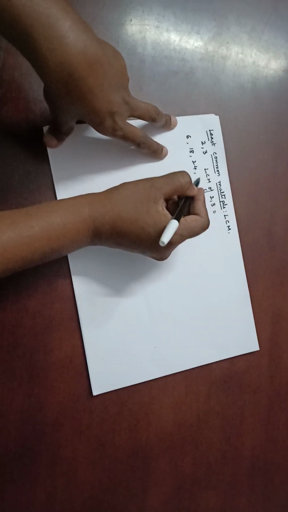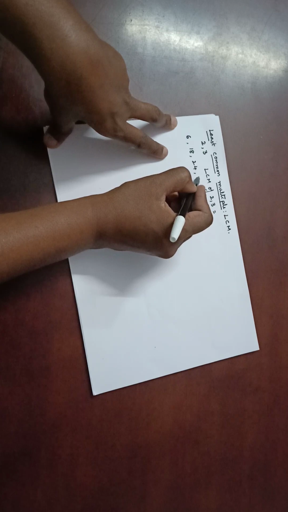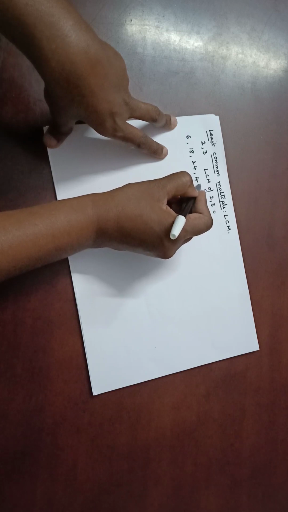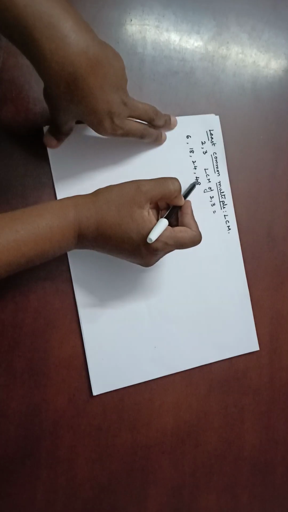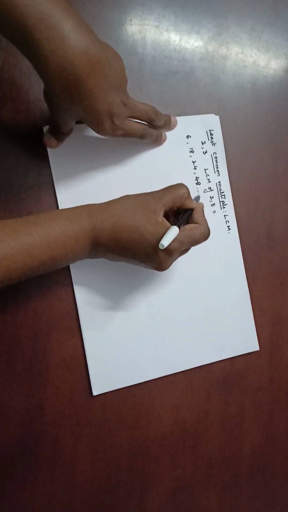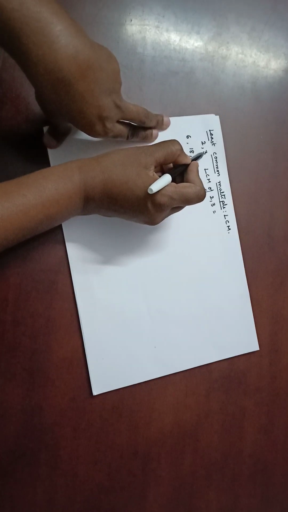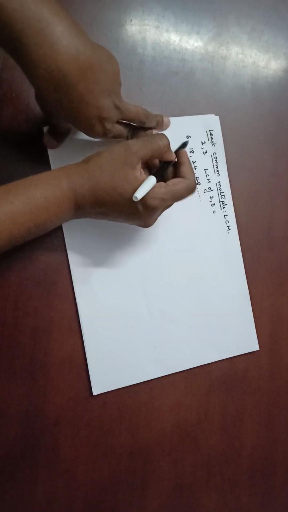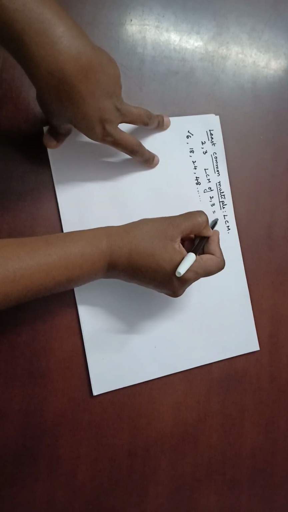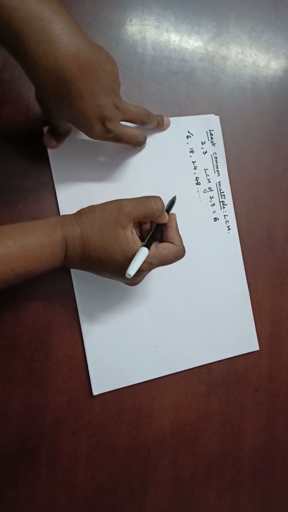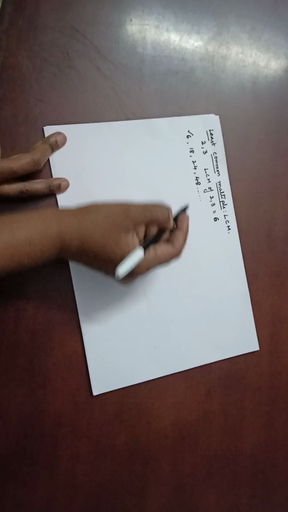If I take 48, 48 is a multiple of 2 and also a multiple of 3, etc. So these are all the multiples of 2 and 3. In all these multiples, what is the least one? 6. So the LCM of 2, 3 is 6. This is the meaning of LCM. Okay.